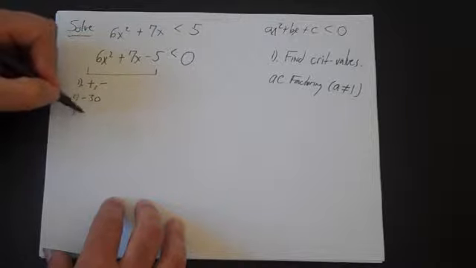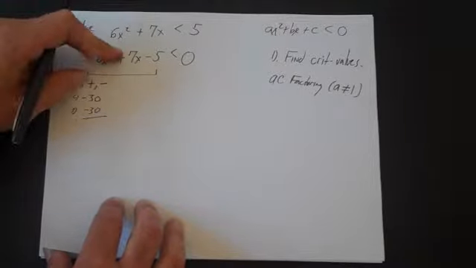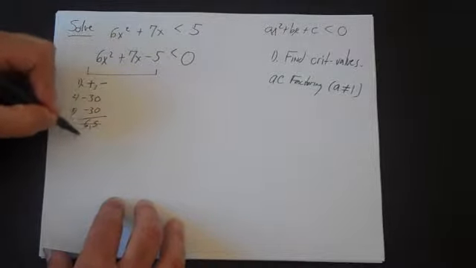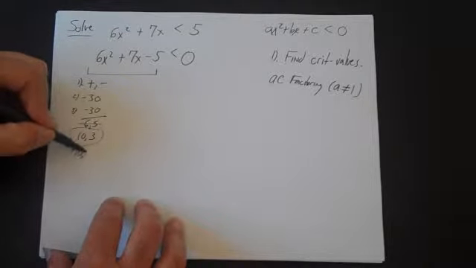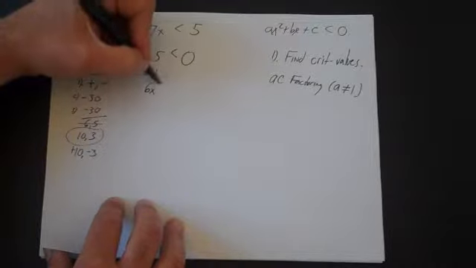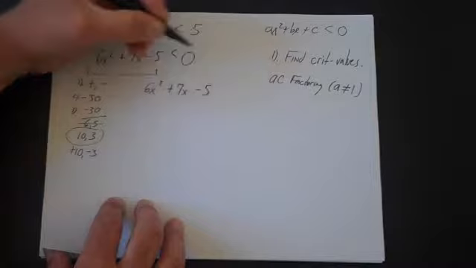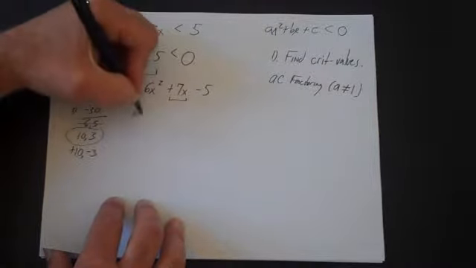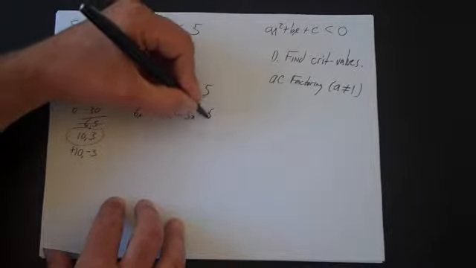Third step is I'm going to find two numbers that multiply to minus 30 and add to a positive 7. 6 and 5 doesn't work, 10 and 3 works. So that's going to be a positive 10 and a minus 3. And I'm going to rewrite the original problem, 6x squared plus 7x minus 5. I'm going to break the middle term up into these two numbers: 6x squared plus 10x minus 3x minus 5.